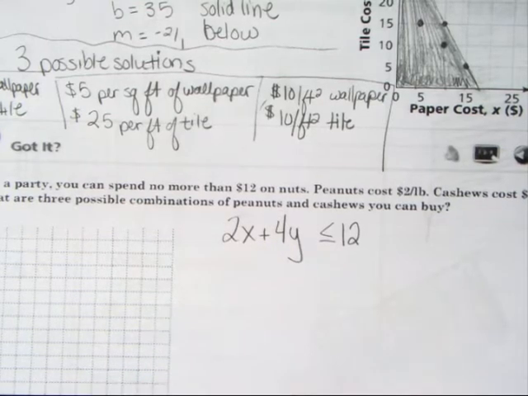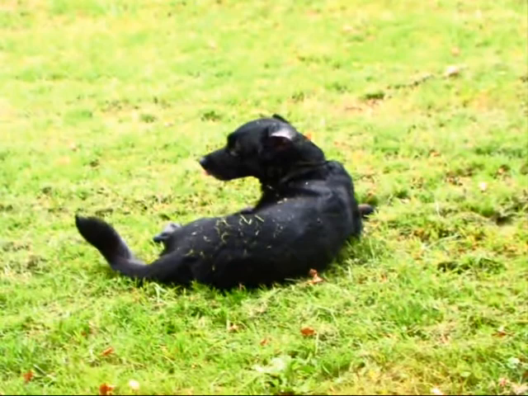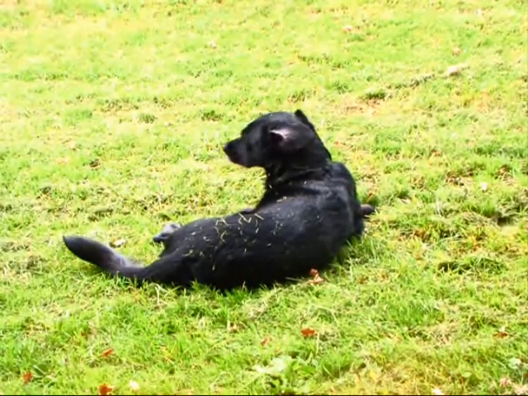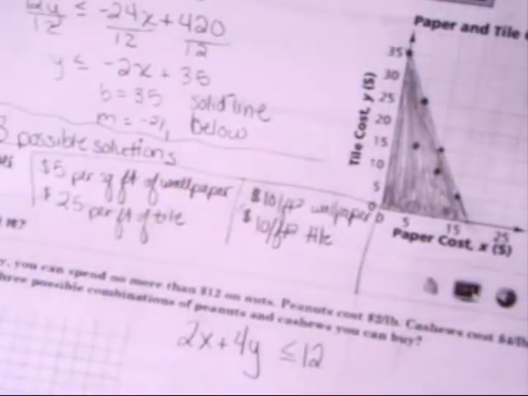cashews. Let me see if I can get my dog here. She's being funny. Can you see her? She's being goofy. Oh no, she's not being silly. Okay, she was rolling around the grass. She's pretty cute. Alright. Back to math.